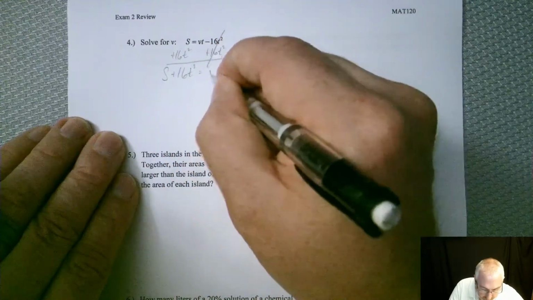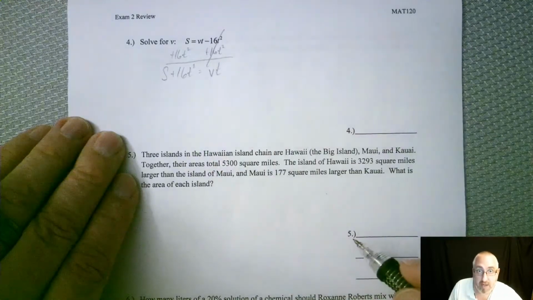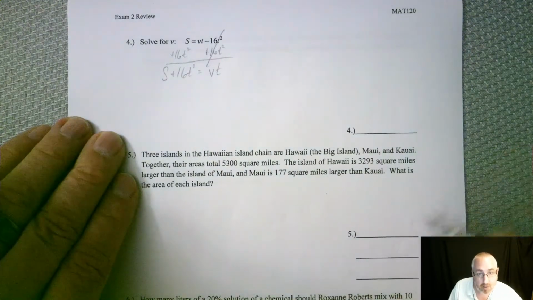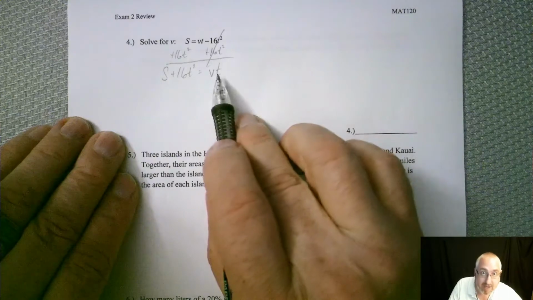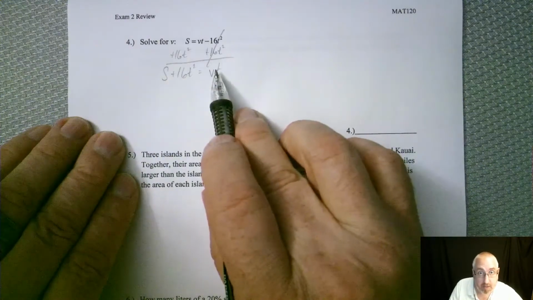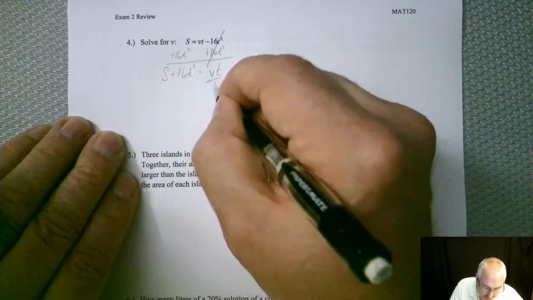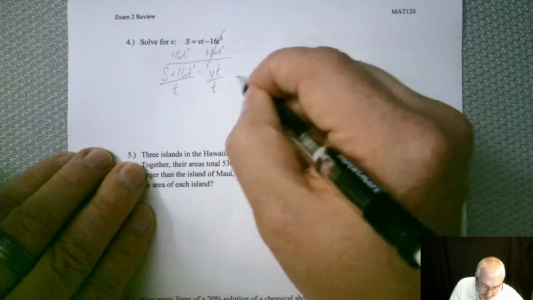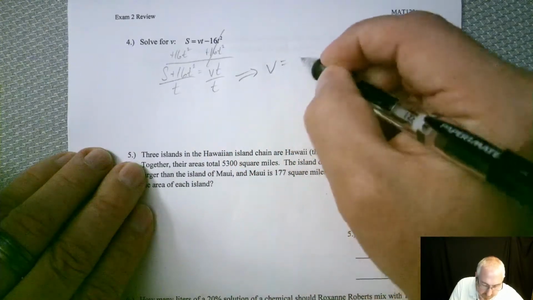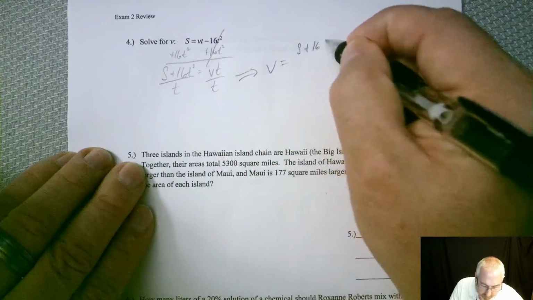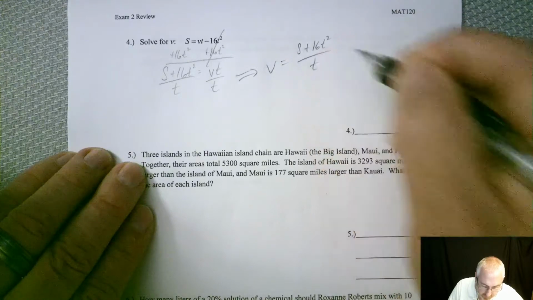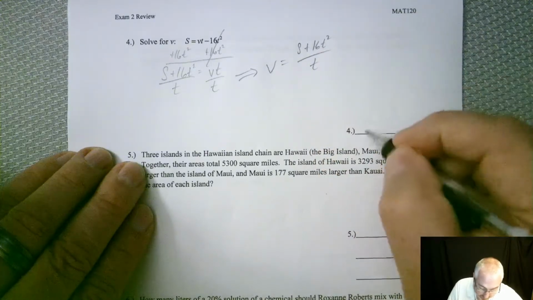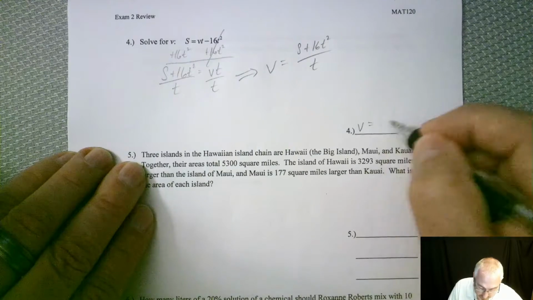And then we just have VT on the other side. Well, this one's kind of nice because to get rid of that t, it's multiplied on, so you've got to do the opposite. So we've got to divide it. And we want to divide it off this whole side. So in this case, we get V is equal to S plus 16t squared all over t. And that's what we can write in the blank.